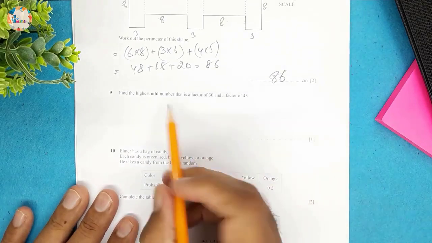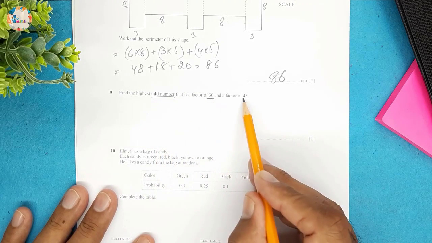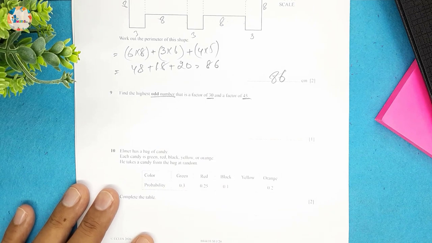Find the highest odd number that is a factor of 30 and 45. So we have to write the factors of 30 and 45.